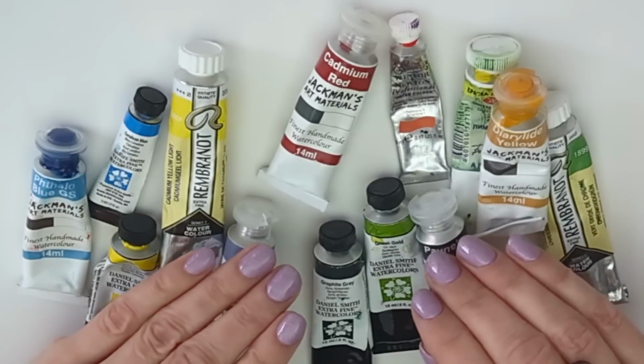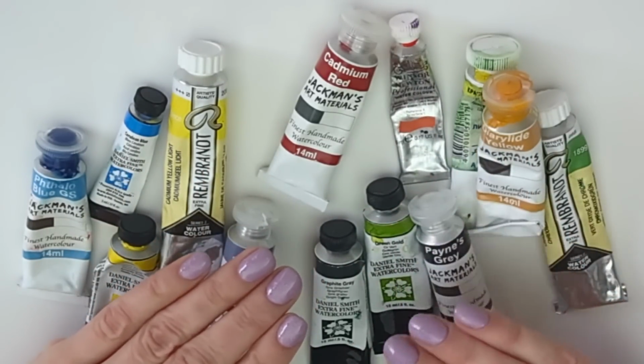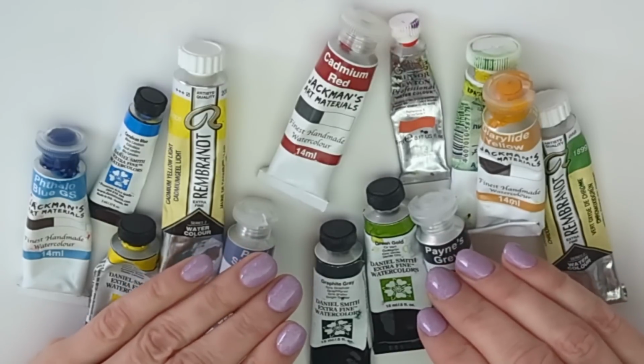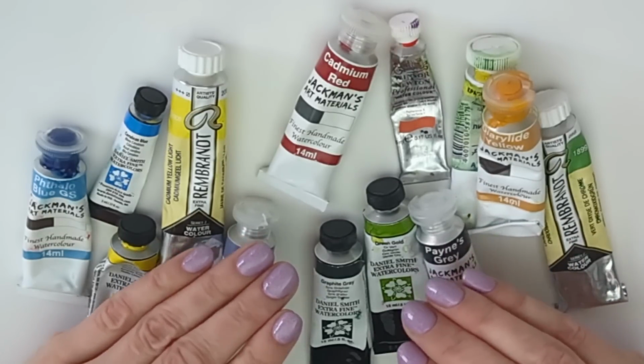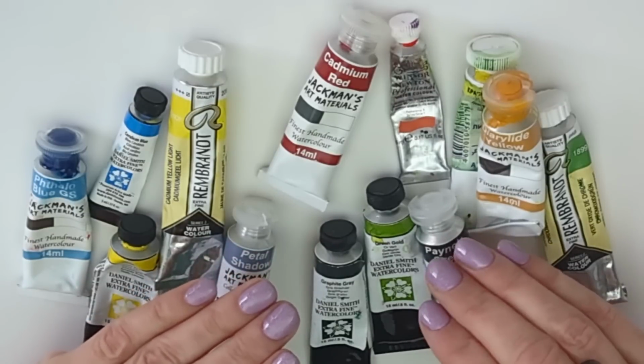Other indications you may see on a paint tube, you may see the words raw or burnt, especially with the earth pigments. You may see raw umber, you may see burnt umber. These colours look completely different. So burnt and raw is an indication of whether or not the pigment has been heated. It's telling you how the pigment was prepared.